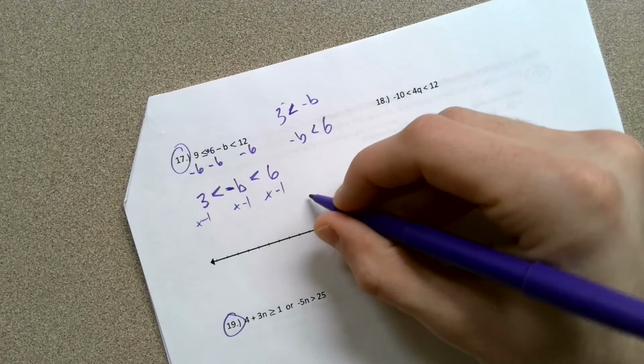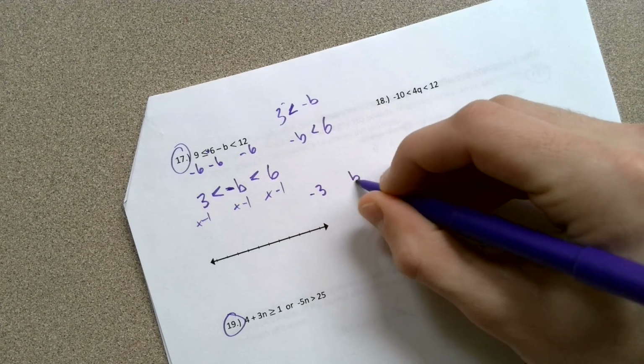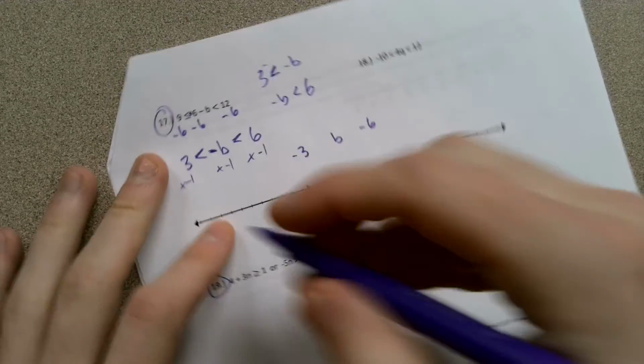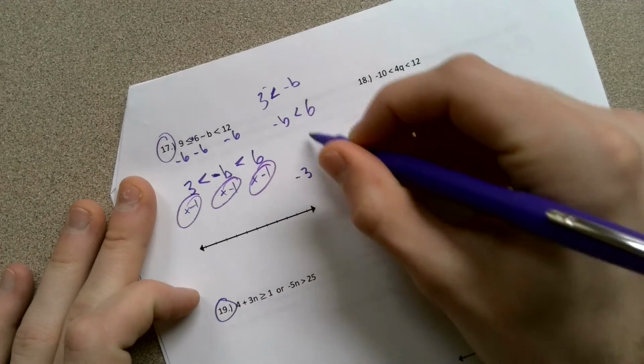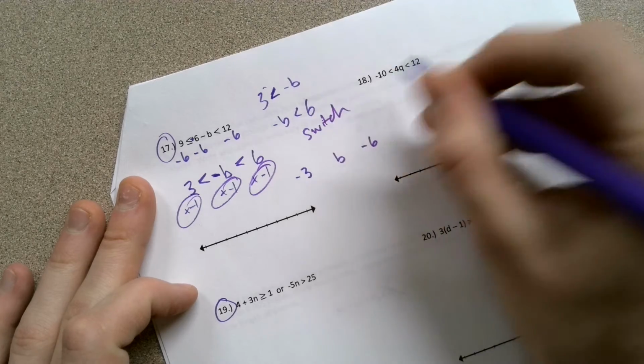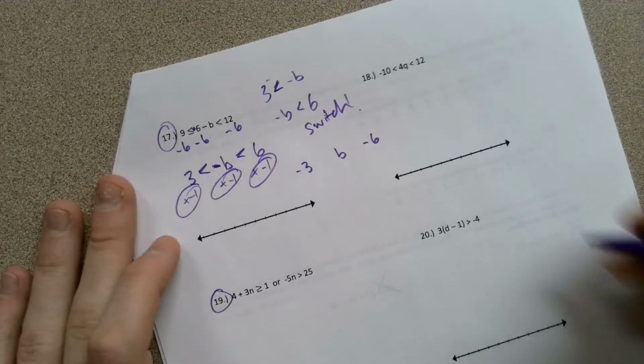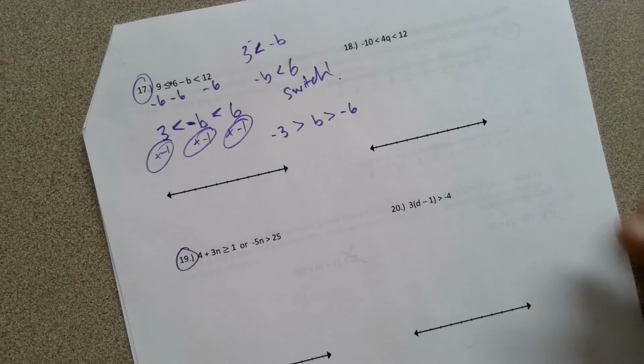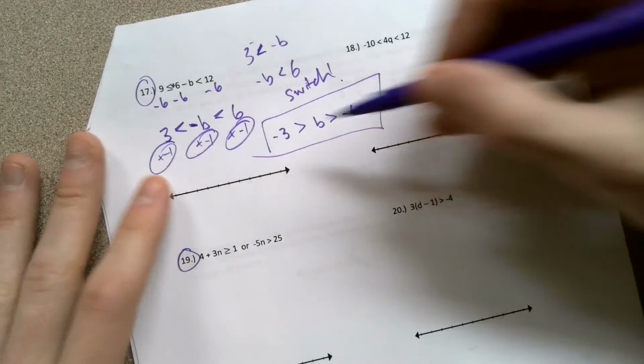Okay, now we are left with negative 3, b in the middle, and negative 6. We've got to think here. We multiplied by a negative, so we've got to switch our symbols. Those are all going to flop and go this way now instead. From here, we're thinking about our graphing.